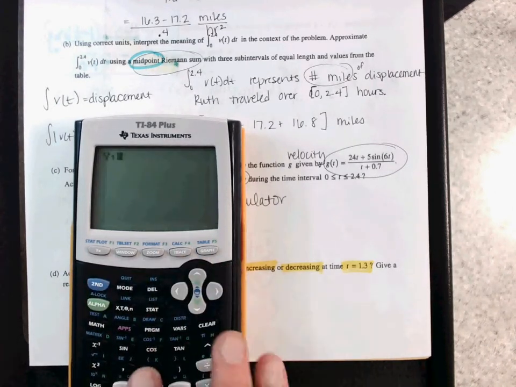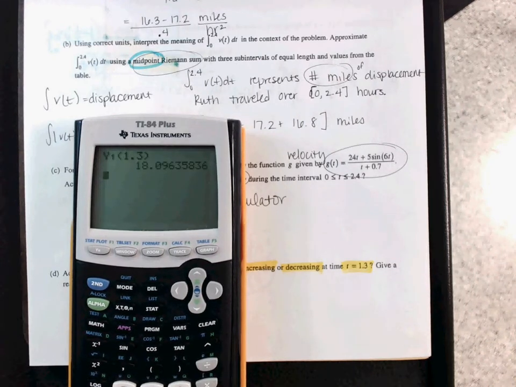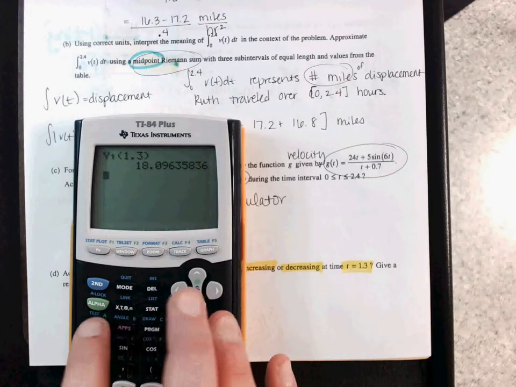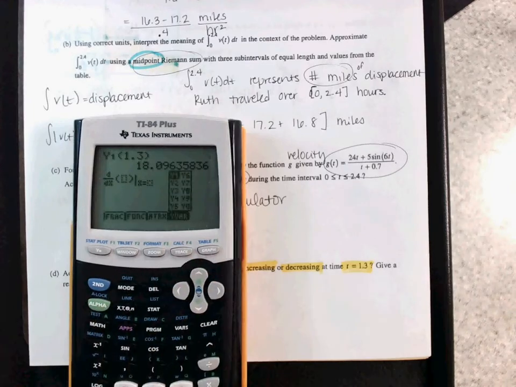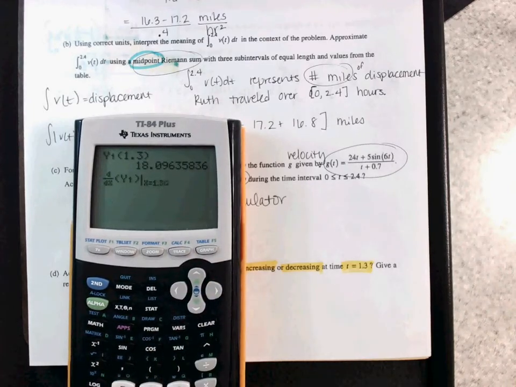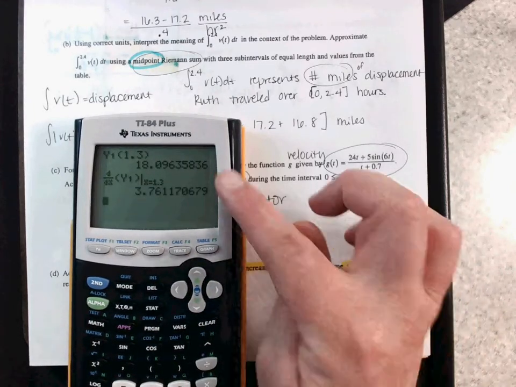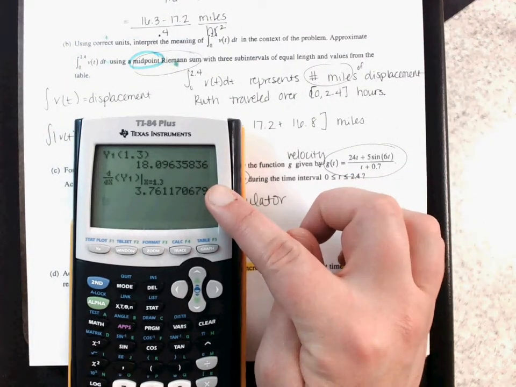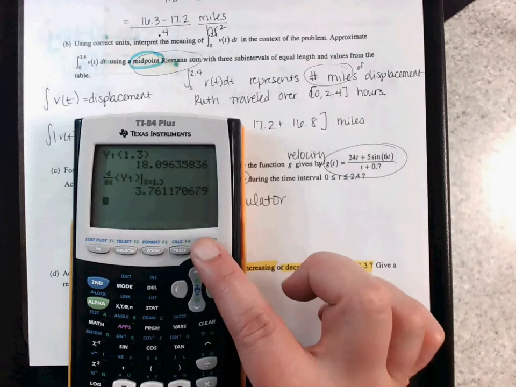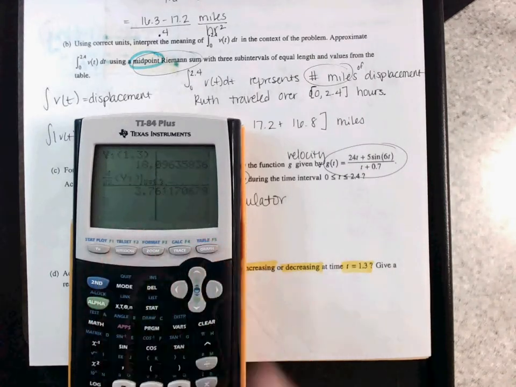You need the y value. And then what else do you need besides the velocity we said? Acceleration, which would be what in my calculator? The derivative. So you do math 8, d dx, y1 at 1.3. Okay, now looking at her velocity and her acceleration, is she speeding up or slowing down? Speeding up.